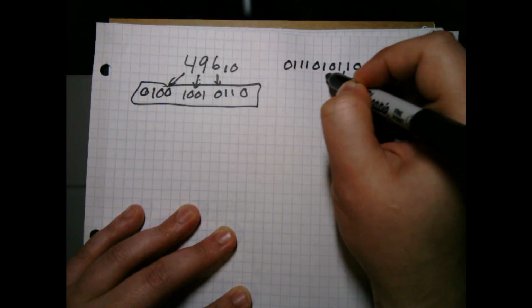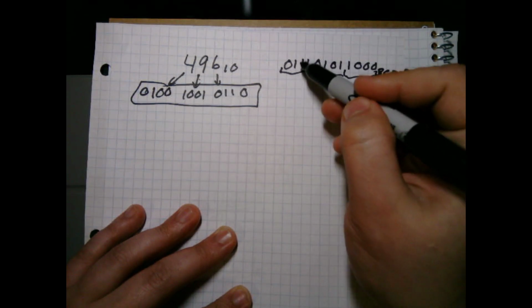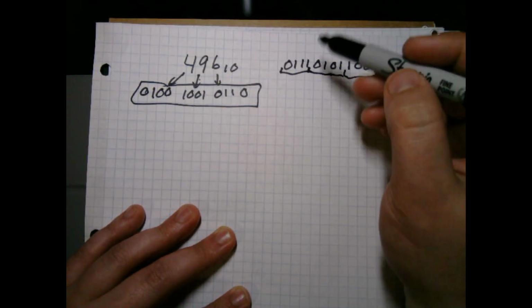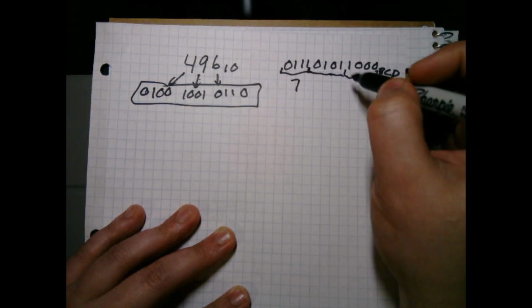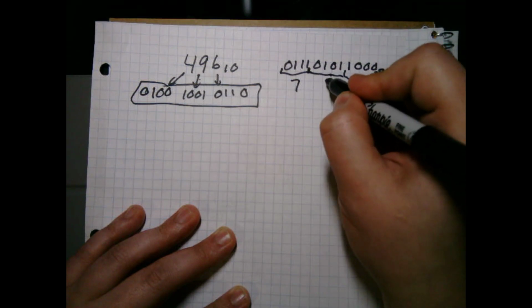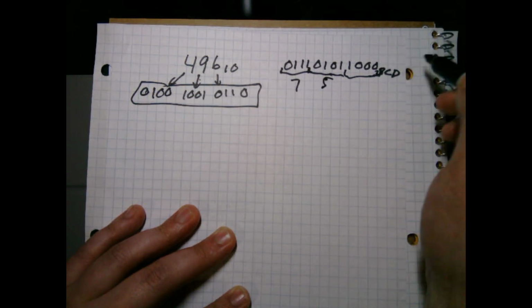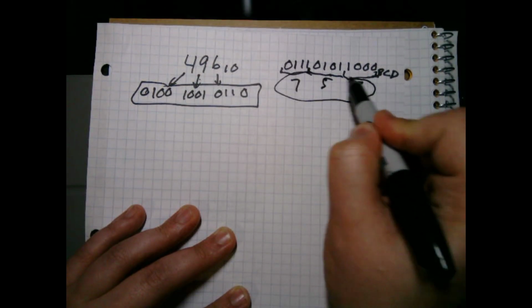There's a group, there's a group, and then there's a group. So now we convert each group. 0, 1, 1, 1 would be 7. 0, 1, 0, 1 would be 5. And then 1, 0, 0, 0 would be 8. So our final number in decimal is 758.